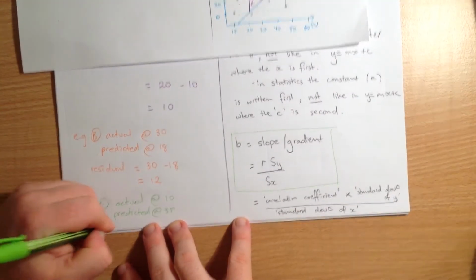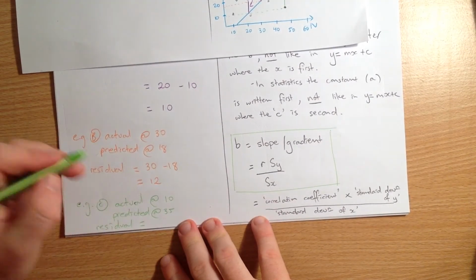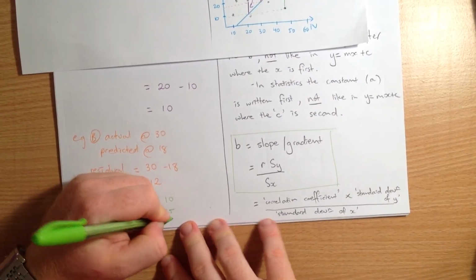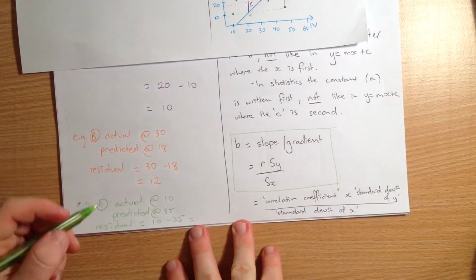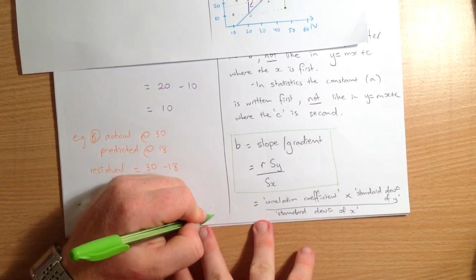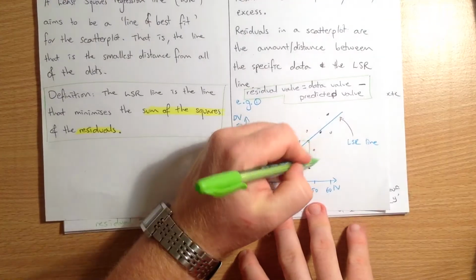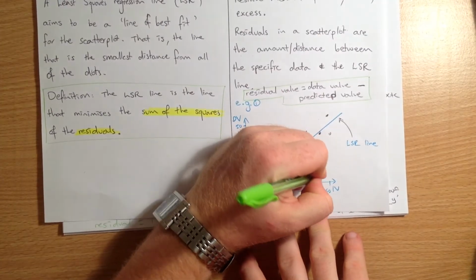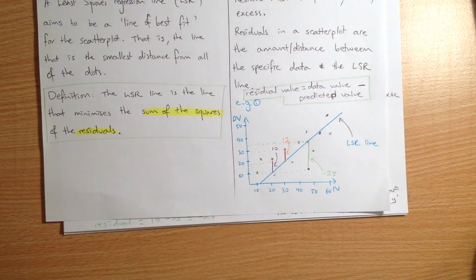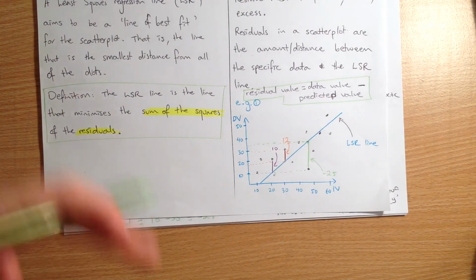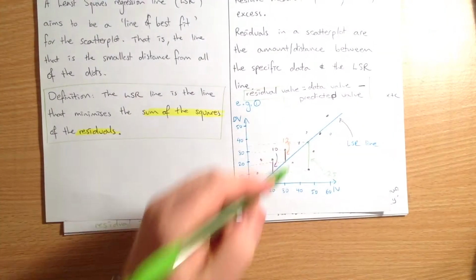So the residual is going to equal the data value 10 minus the predicted 35. So not 35 minus 10, but 10 minus 35, and that'll get us negative 25. So the residual, the leftover amount, is going to be negative 25 for this bit here. Now obviously the actual distance is 25, you can't have a negative distance, but we would say because it's under the line, we're now in a negative value. We've fallen short of it rather than exceeding it.